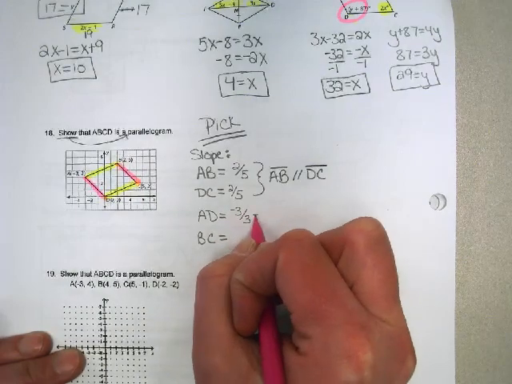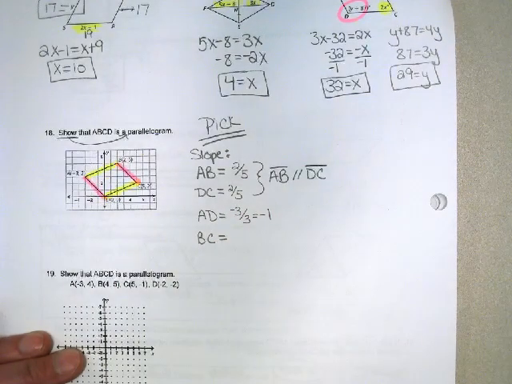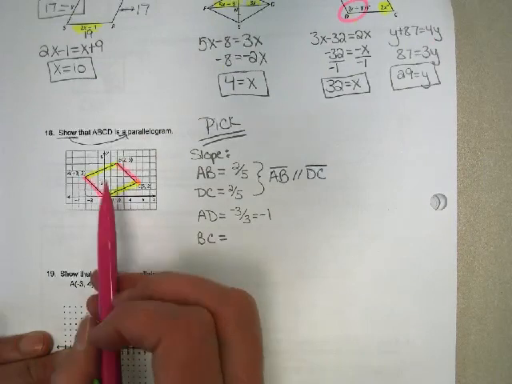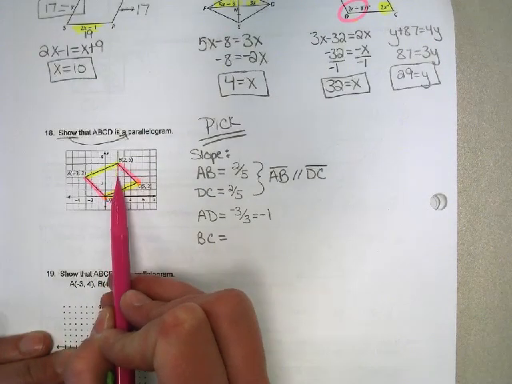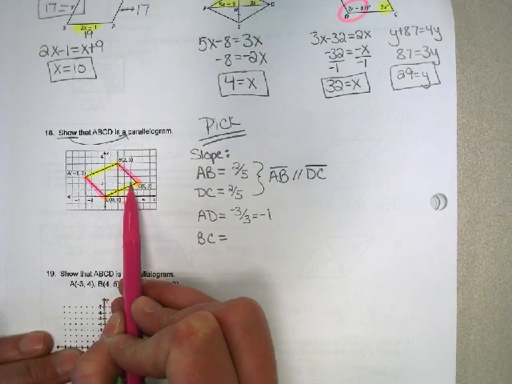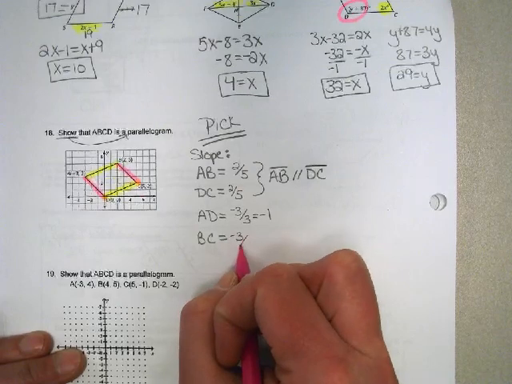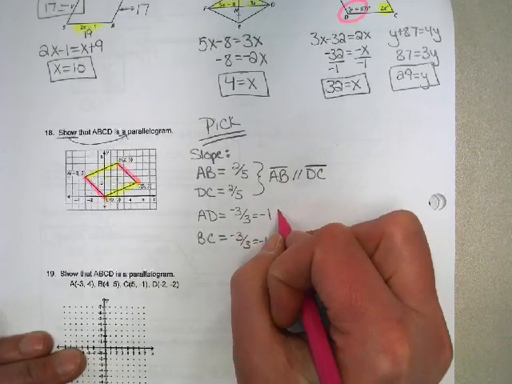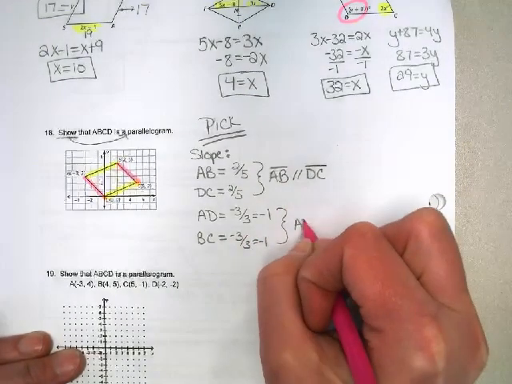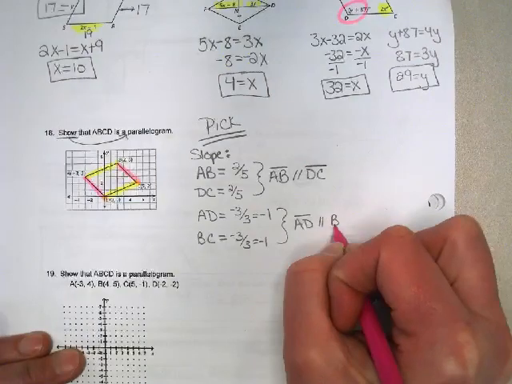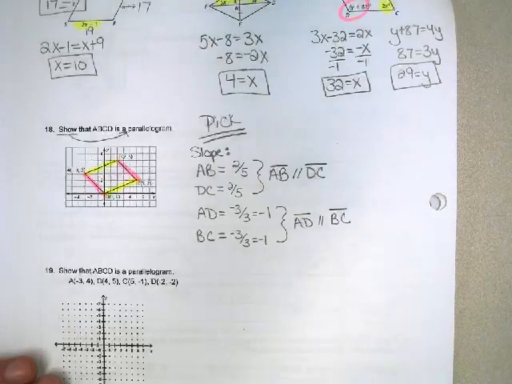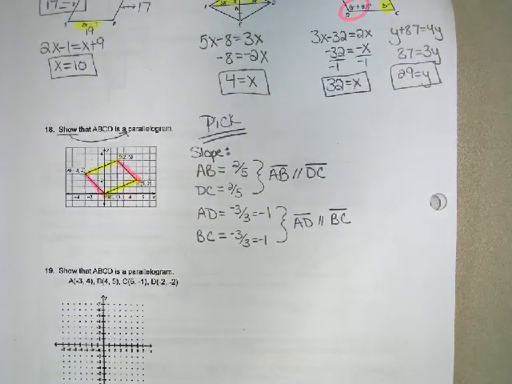So this is going to be down 1, 2, 3 over 1, 2, 3. So down 3 over 3 is going to be a negative 1. And then I'll count from B to C. So down 1, 2, 3 over 1, 2, 3. So that means these are parallel.